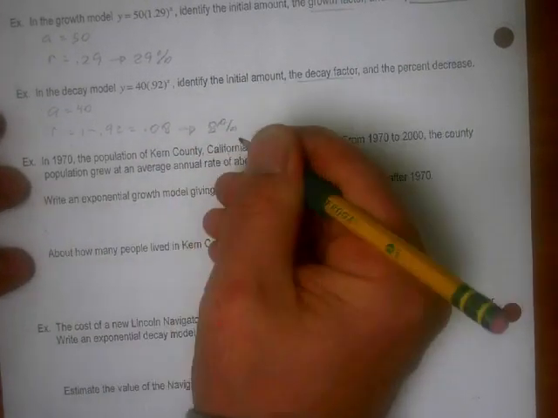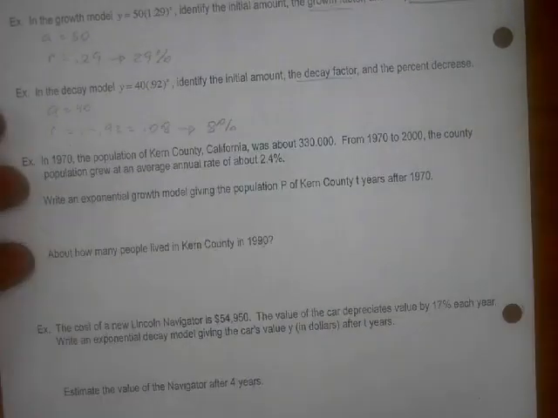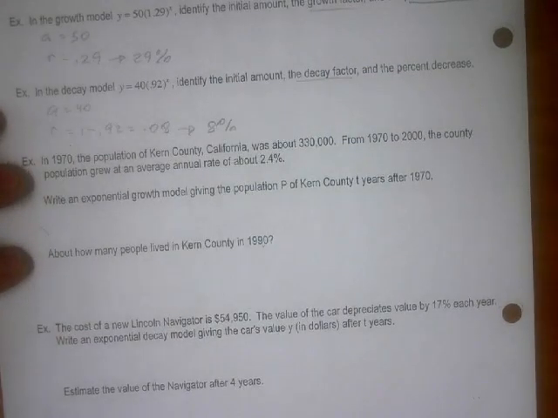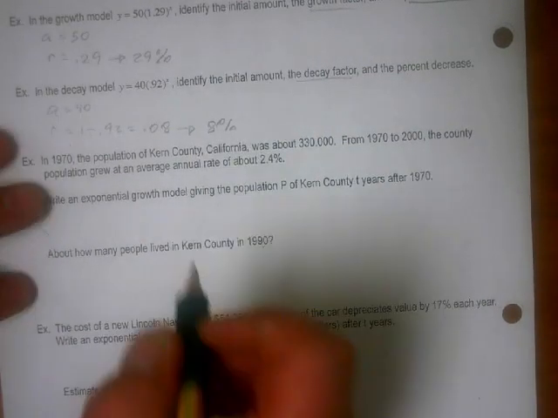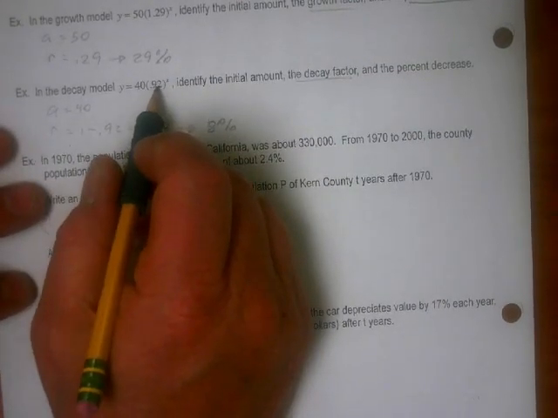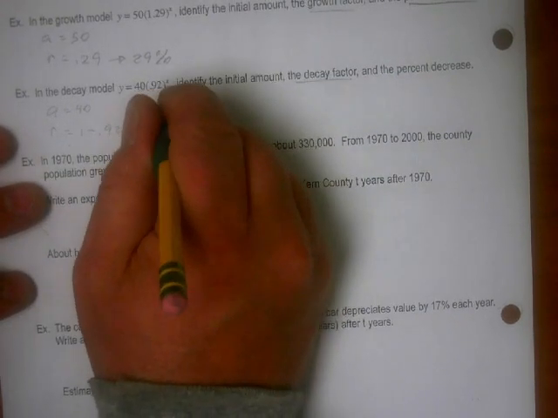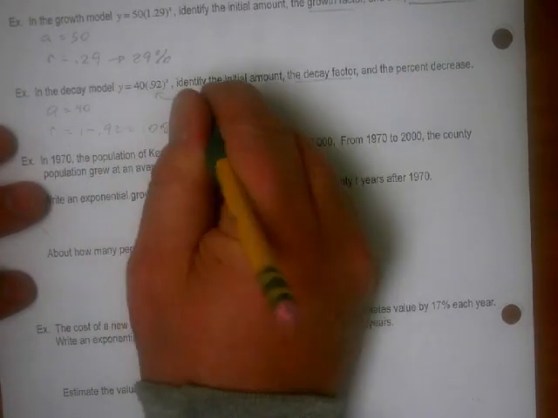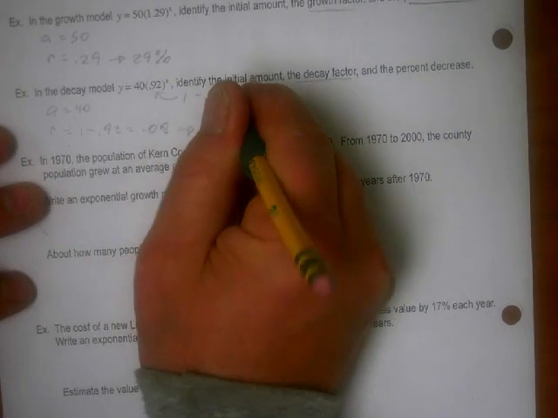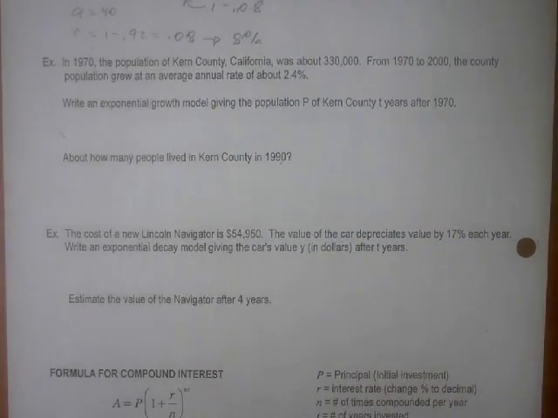That as a percent is 8%. So notice whenever this number is less than 1, you're going to have a decay. Keep in mind that's going to be 1 minus 0.08. That's how I got the 0.92.